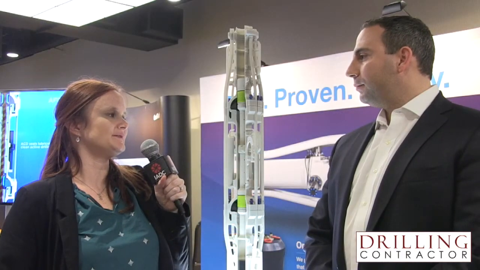Can you tell us about the drill mode testing that's been performed at your Houston test rig and the results that you've seen? So the drilling mode testing that we're doing in Houston on our test rig is intended to replicate full-scale actual drilling conditions.